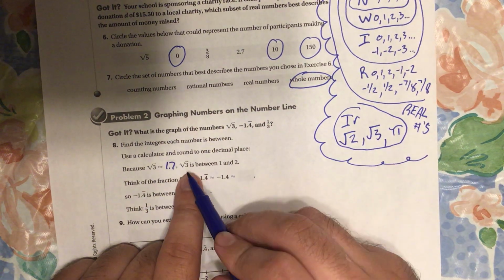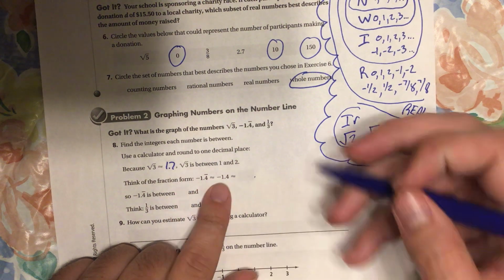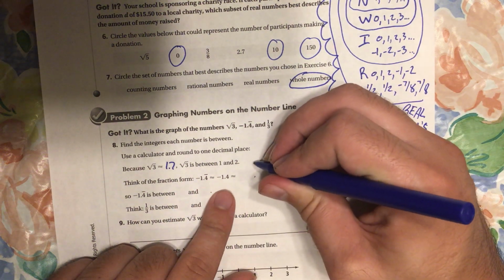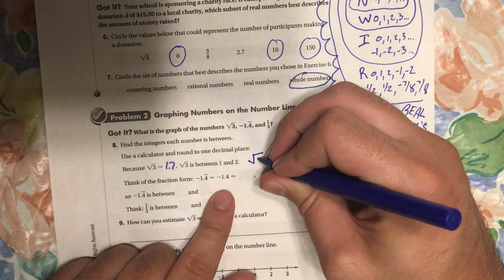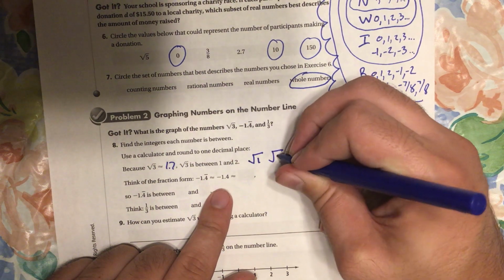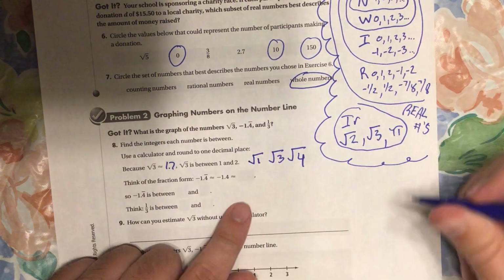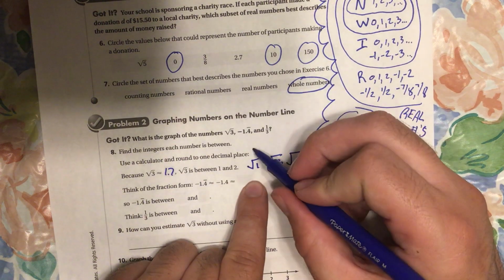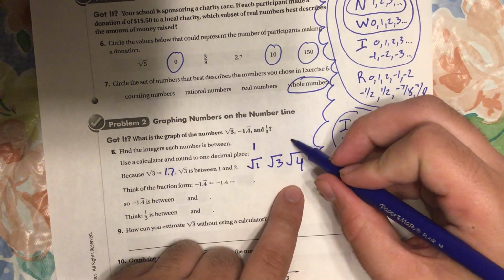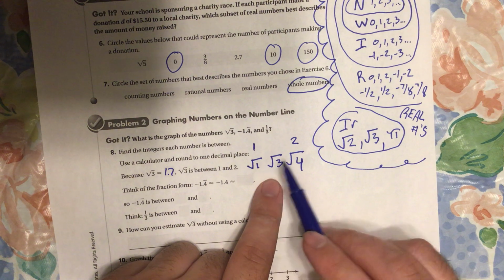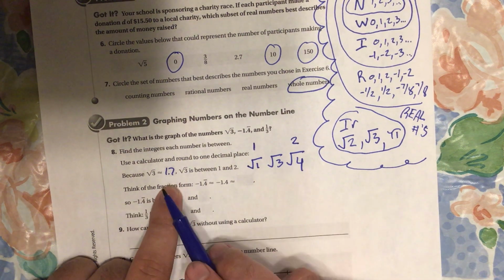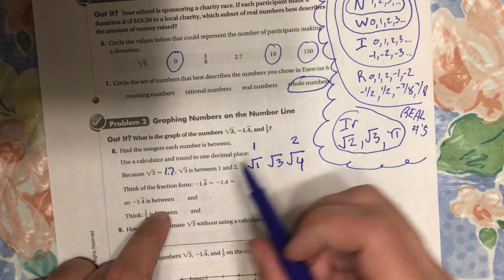And that makes sense because the square root of 3 is between the square root of 1 and the square root of 4. So if you remember that the square root of 1 is 1 and the square root of 4 is 2, it makes sense that the square root of 3 is between 1 and 2, and it's 1.7. So that kind of makes sense if you're thinking number line.